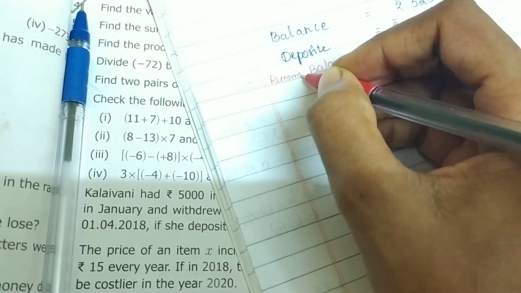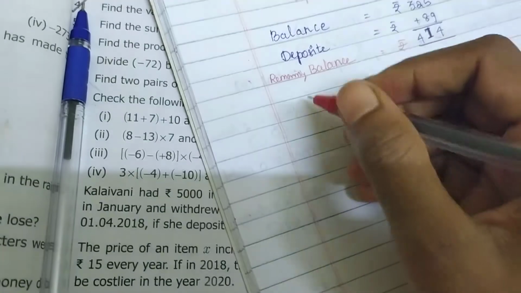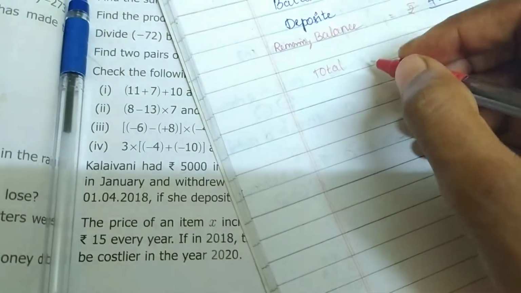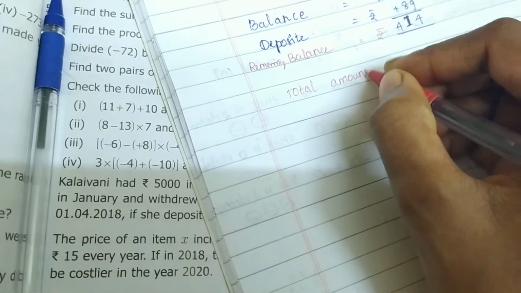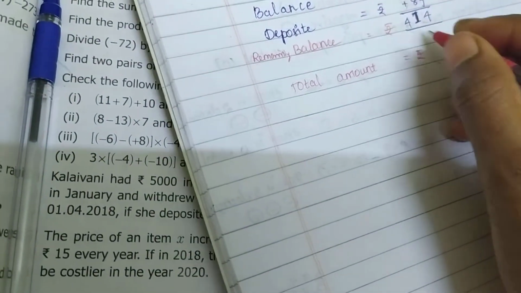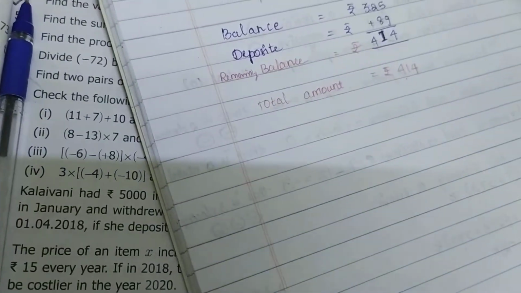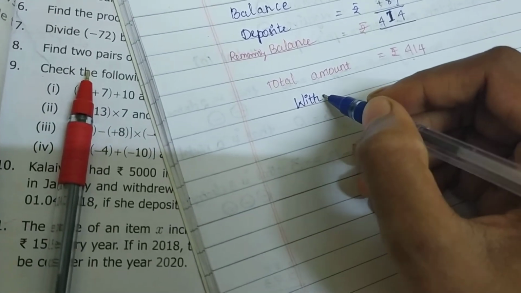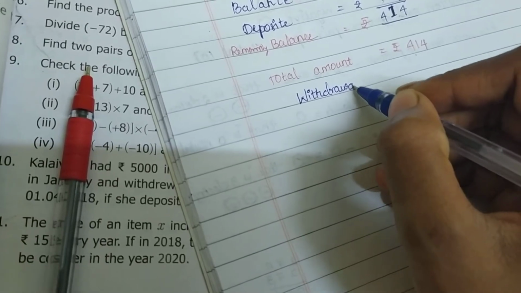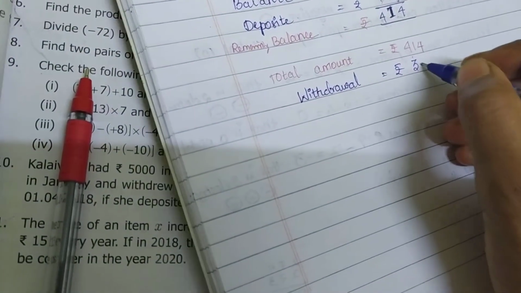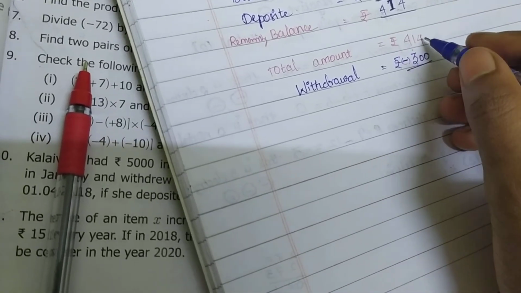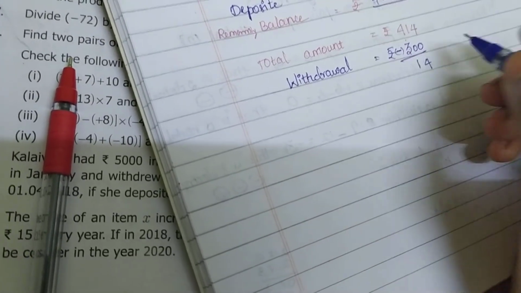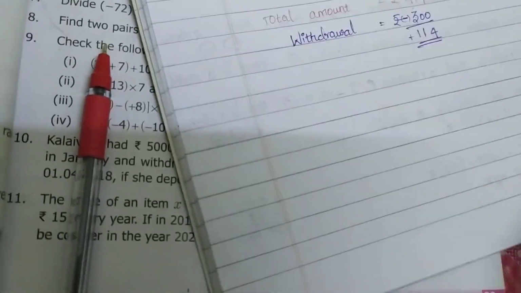Withdraw means negative. 4 minus 0, 4; 1 minus 0, 1; 4 minus 3, 1, and 1 positive.